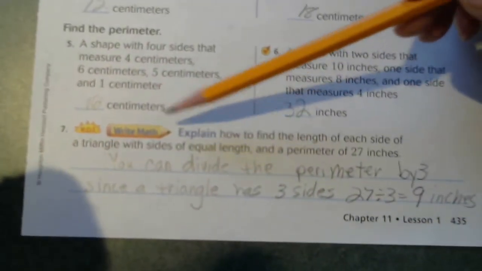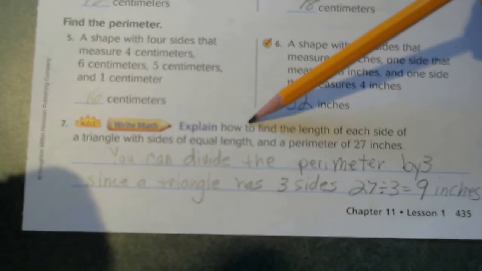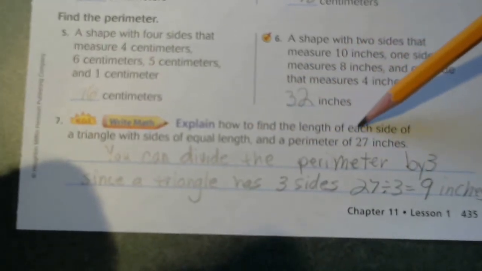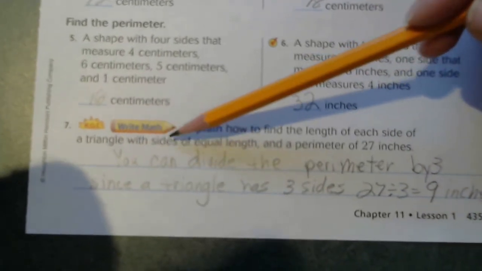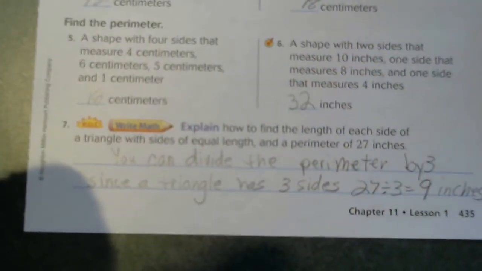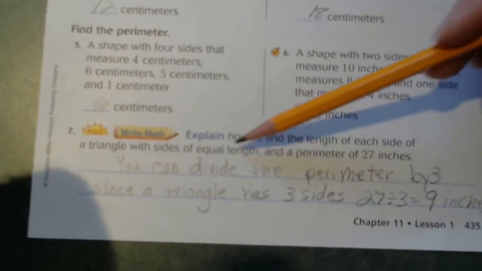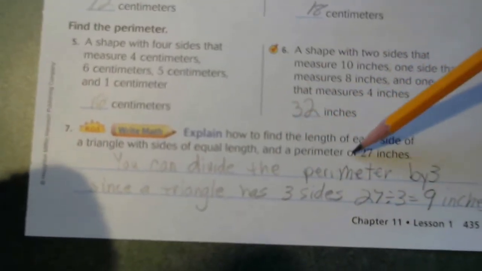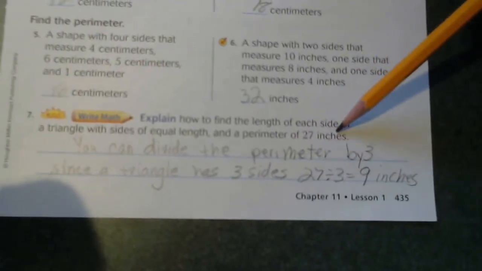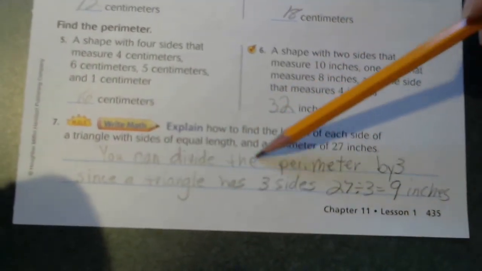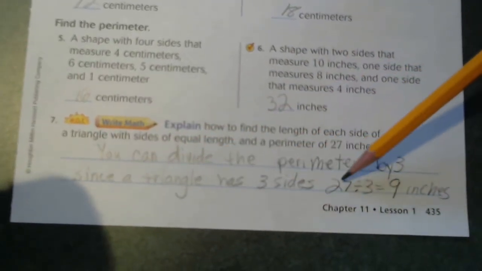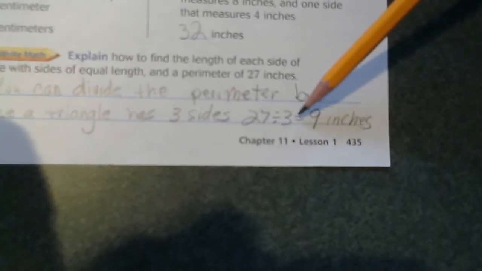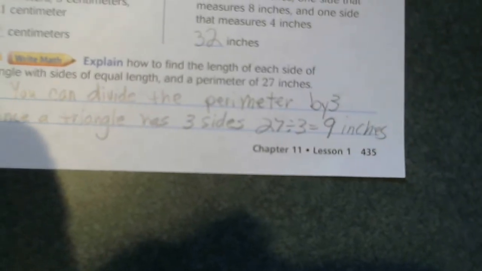Number 7 says, explain how to find the length of each side of a triangle with sides of equal lengths. Now remember that a triangle has 3 sides and each side is equal length, and the total perimeter is 27 inches. You can divide the perimeter by 3 since a triangle has 3 sides. 27 divided by 3 equals 9 inches.